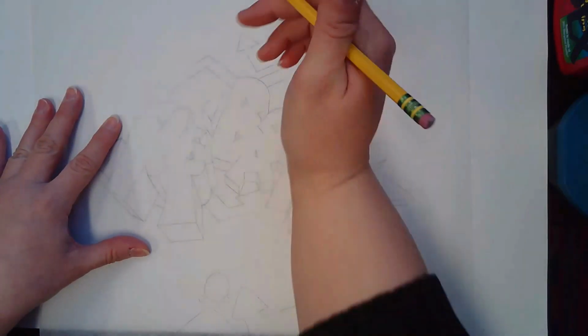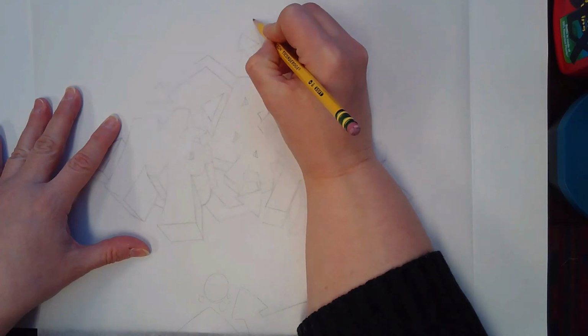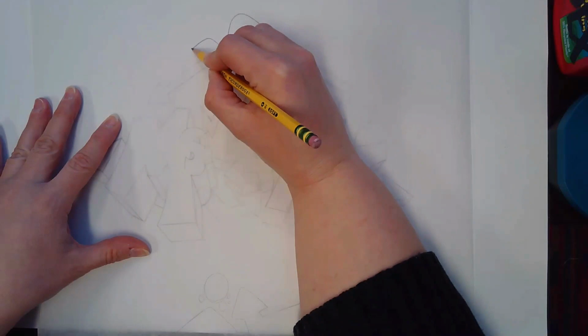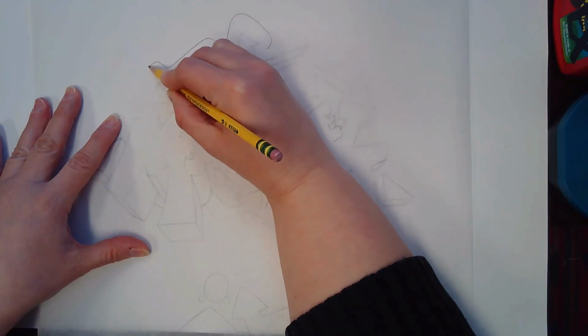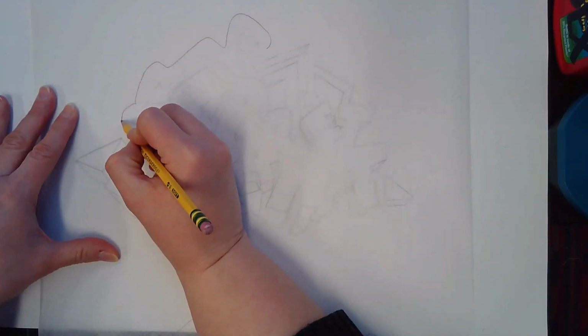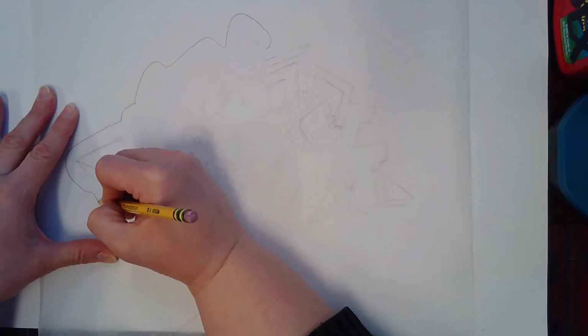So what if I did go a little bit thicker with my key line around my graffiti? What may that look like? How much wider around here am I going to go?